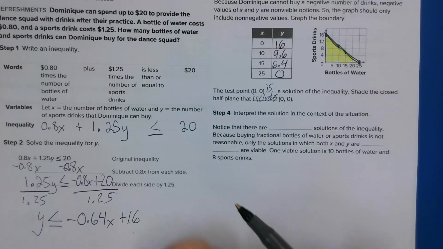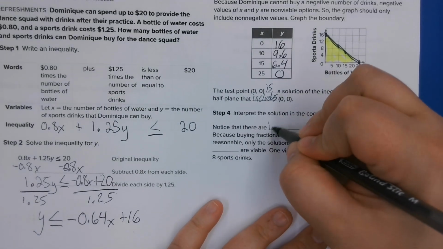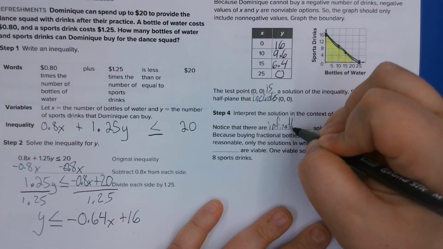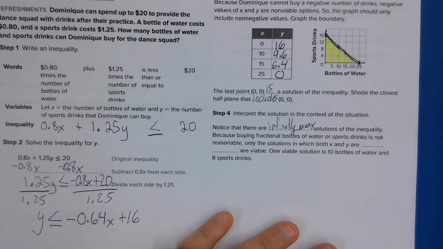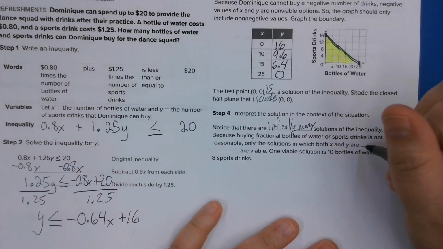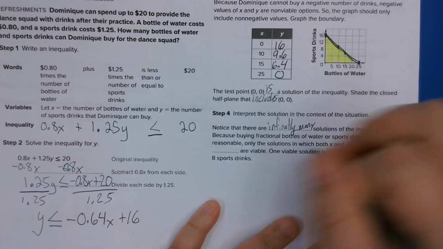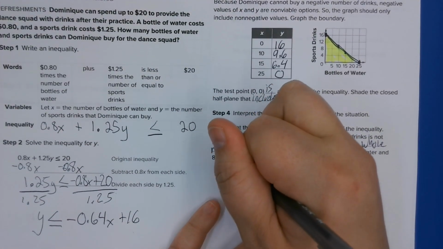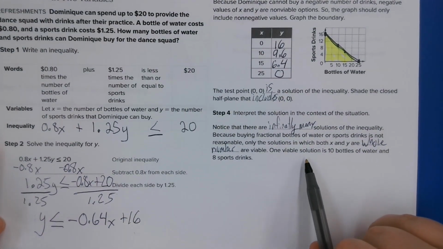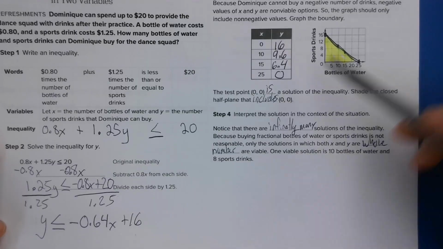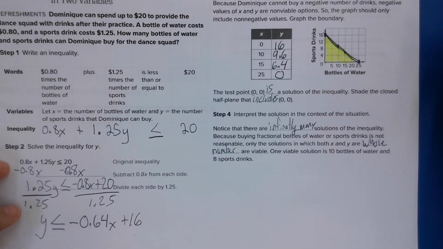Notice that there are infinitely many solutions of the inequality. Because buying fractional bottles of water or sports drinks is not reasonable, only the solutions in which both x and y are whole numbers are viable, because we can't buy half of a bottle of water. So one viable solution is 10 bottles of water and 8 sports drinks.